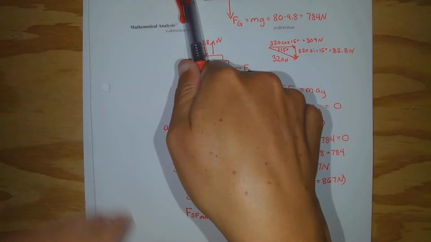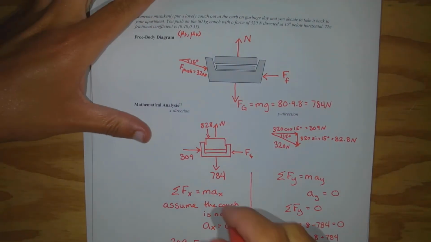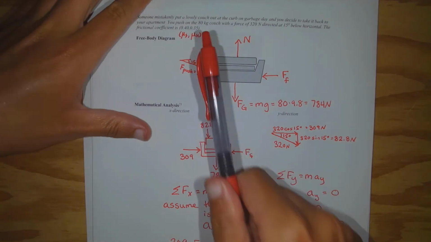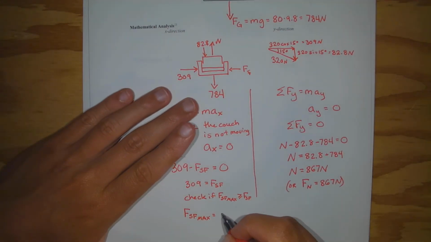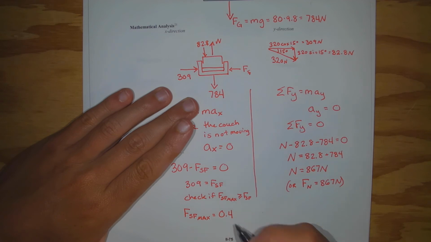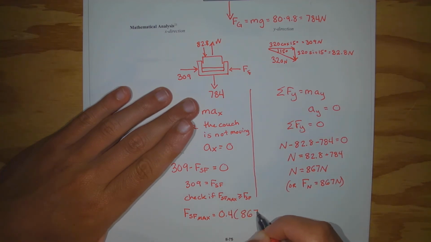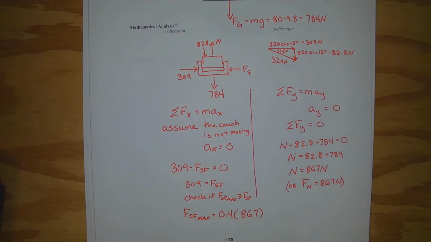The coefficient of static friction is 0.4. So this is 0.4 times my normal force, which is 867. And that gives me 346.8.